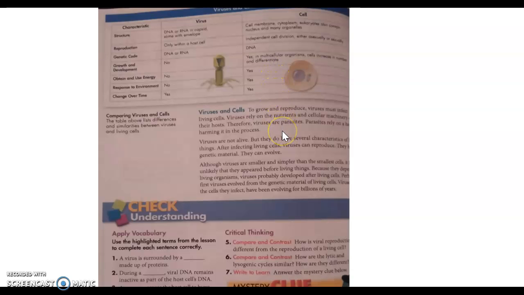So viruses and cells. To grow and reproduce, viruses must infect living cells. Viruses rely on the nutrients and cellular machinery of their host. Therefore, viruses are parasites. Parasites rely on a host, harming it in the process. Viruses are not alive, but they do have several characteristics of living things.